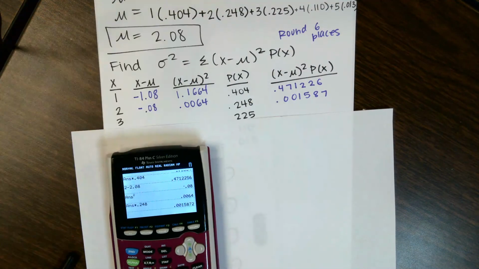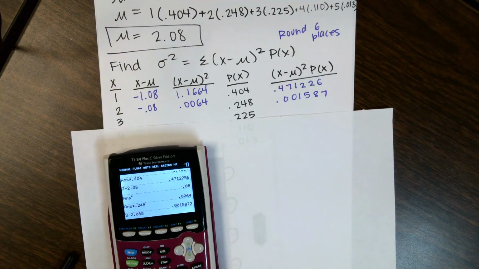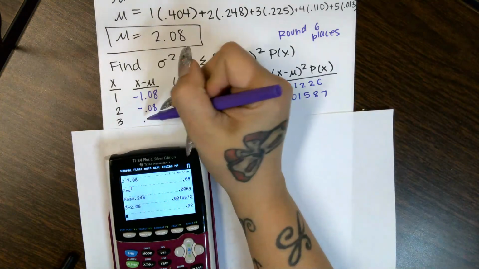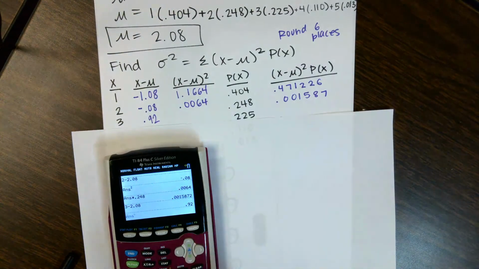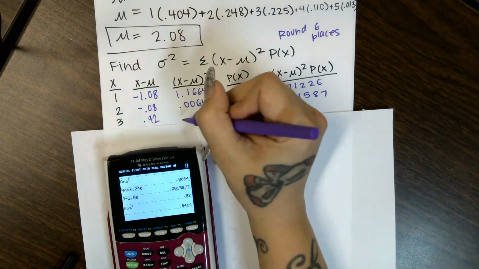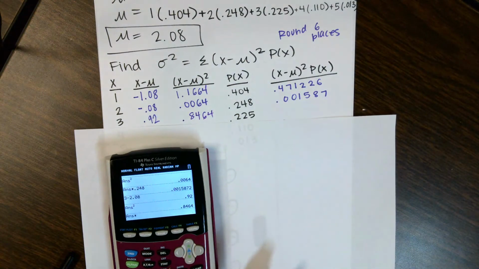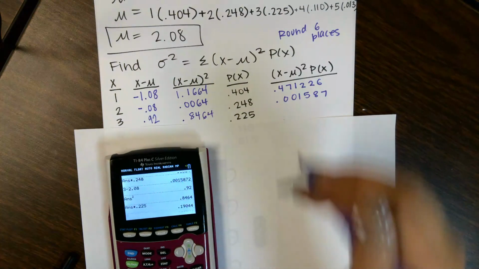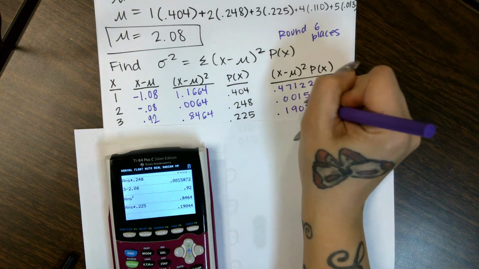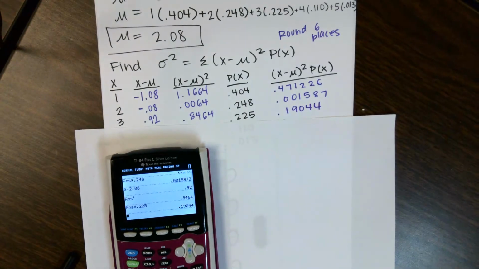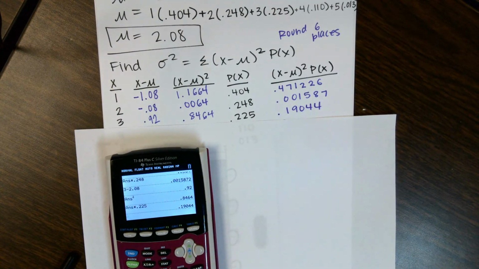And then for 3 minus 2.08 equals 0.92, square button, enter. 0.8464 times 0.225. That one only has 5 numbers after the decimal. If you added a 0, that's fine. It's not going to change anything, but I just left it like that.